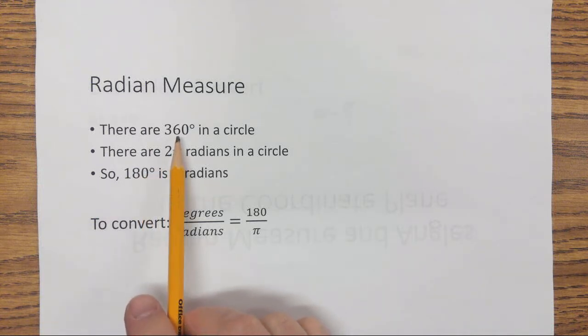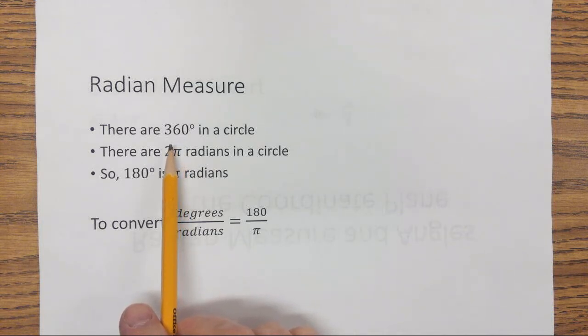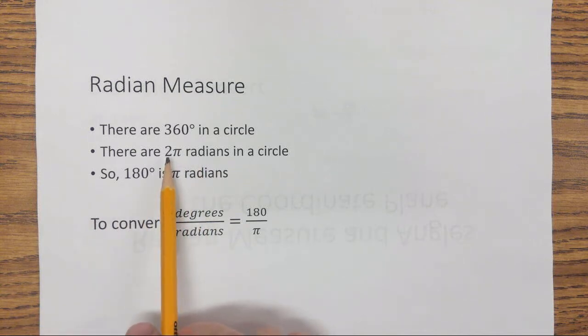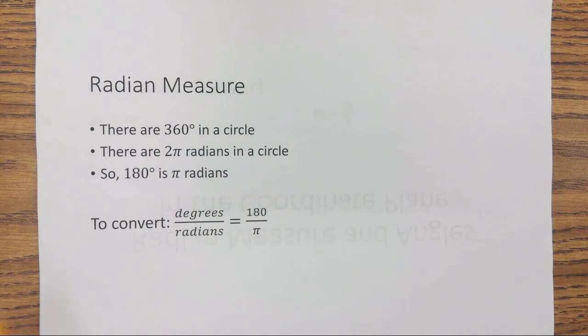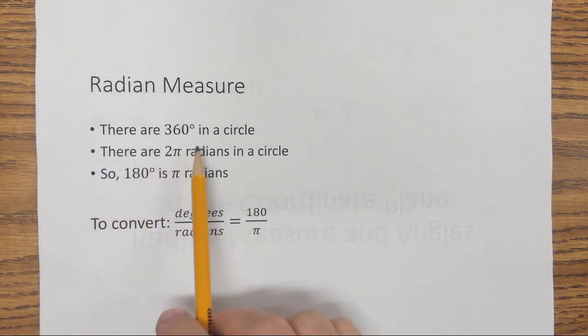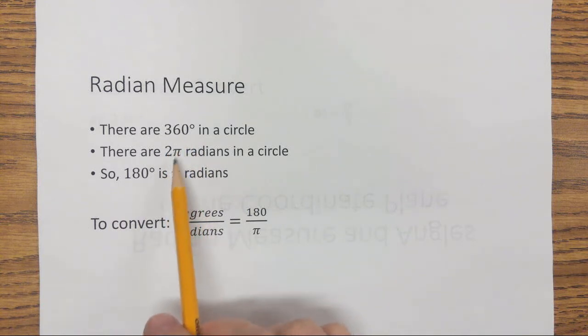But if we think about that 360 degrees as pi units or radians, then we know that there are 2 pi radians in a circle. So 360 degrees and 2 pi radians are exactly the same measure.